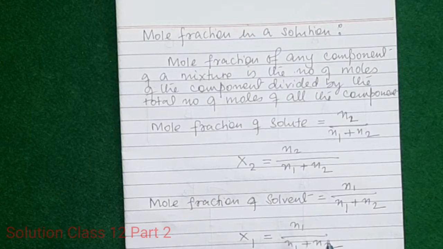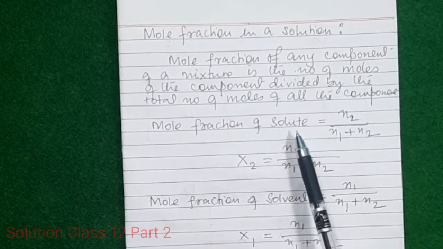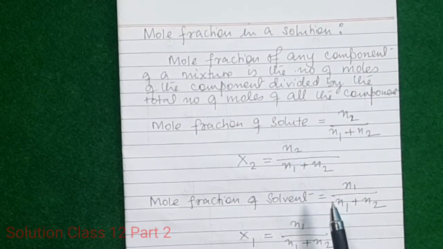For example, if you have a binary mixture or a solution containing only one solute and one solvent, then consider the mole fraction of solute. In this chapter, properties of solute are mostly marked as 2, like weight of solute will be marked as W2, weight of solvent will be marked as 1, so W1.